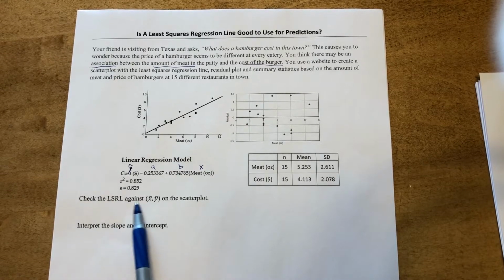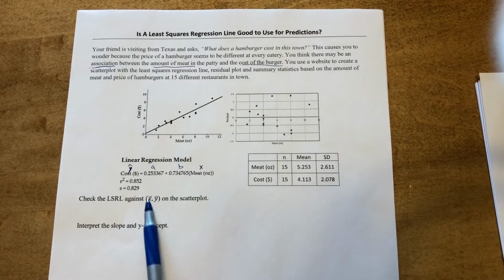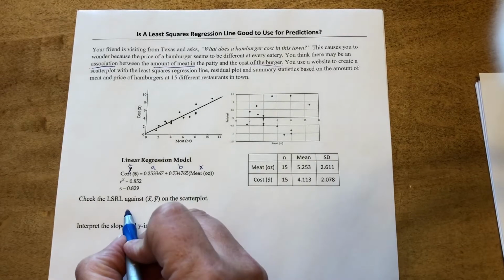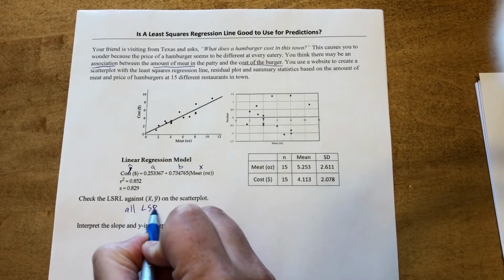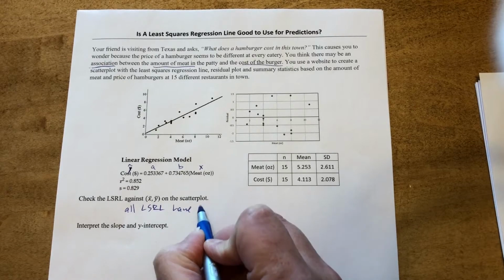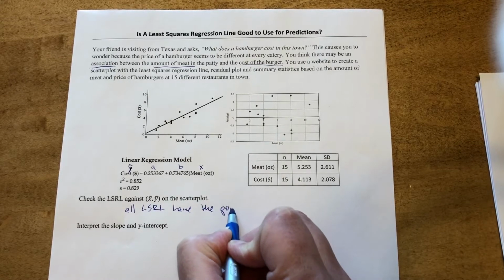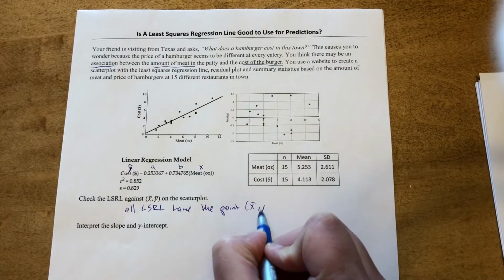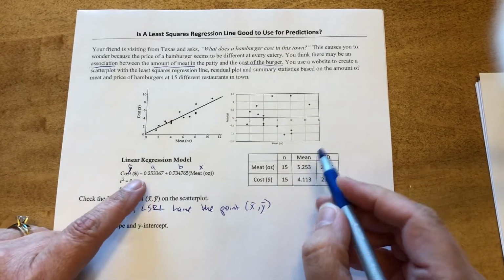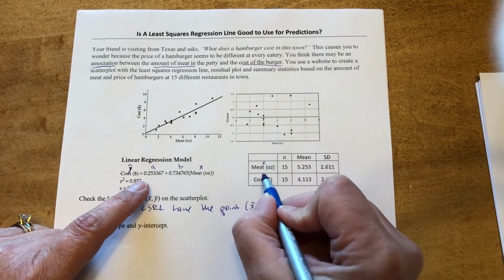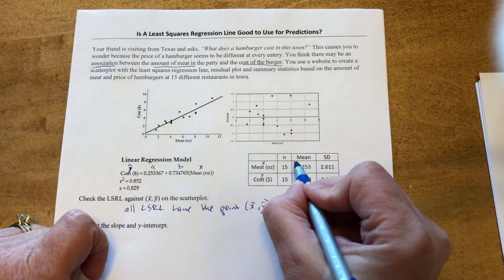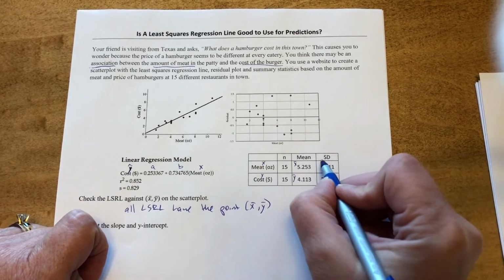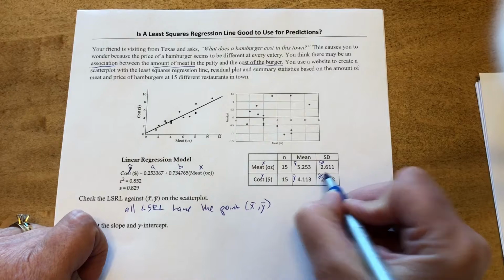Let's check the least squares regression line against the point of their means. All least squares regression lines have the coordinate of the means. Meat was x, cost is y. So this is the mean of my x, this is the mean of my y, this is the standard deviation of my x, this is the standard deviation of my y.